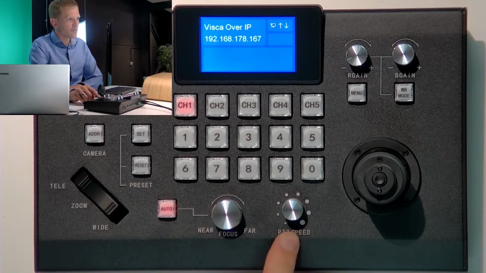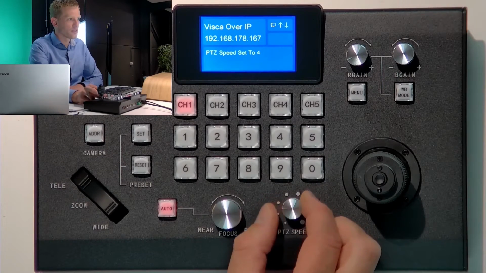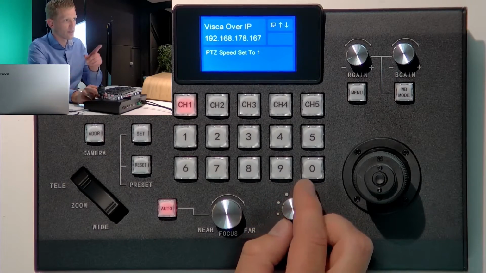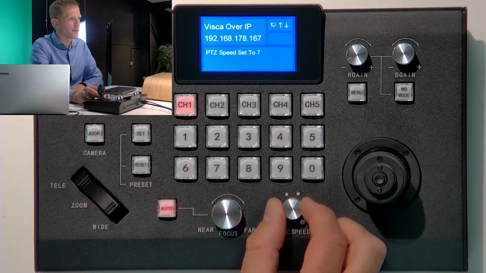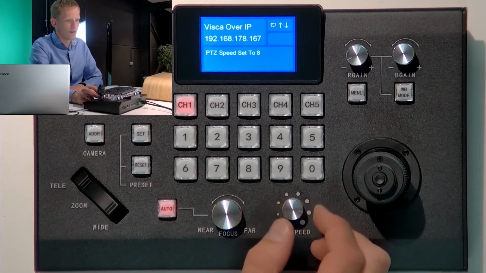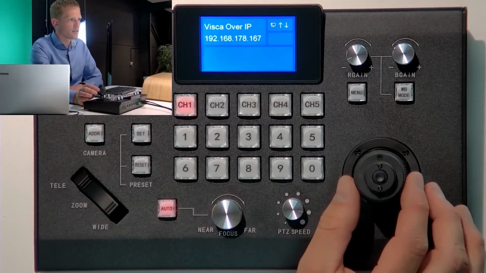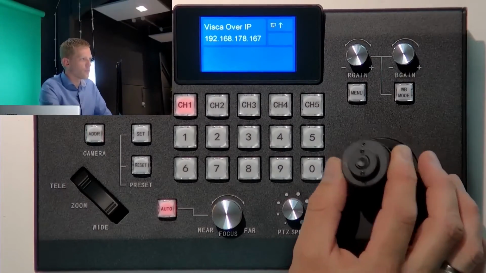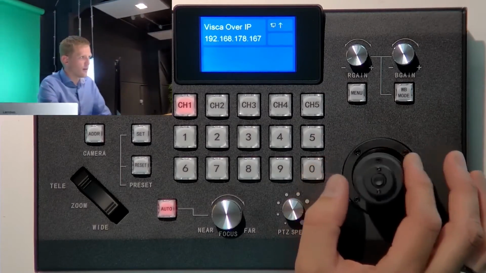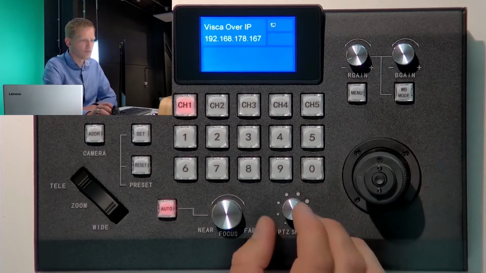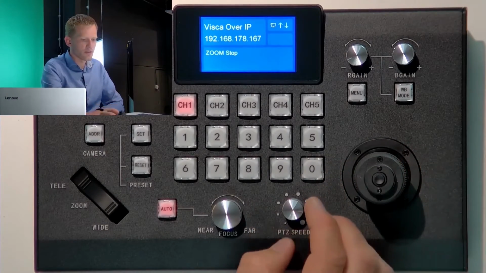So on this side you have a PTZ speed button. This is a really cool feature, and it's very convenient. As you can see in the screen on the controller, it sets 3, 4, 5, 6, 7, 8, and this is basically the speed that is assigned to this controller. So I can go really fast all the way around if I want to. I can make you nauseous if you want to, but that's really not something that you want to do when you're completely zoomed in, because then everything goes really fast.